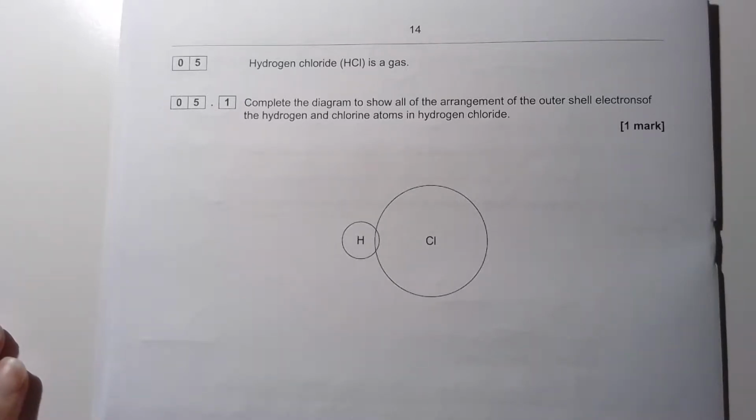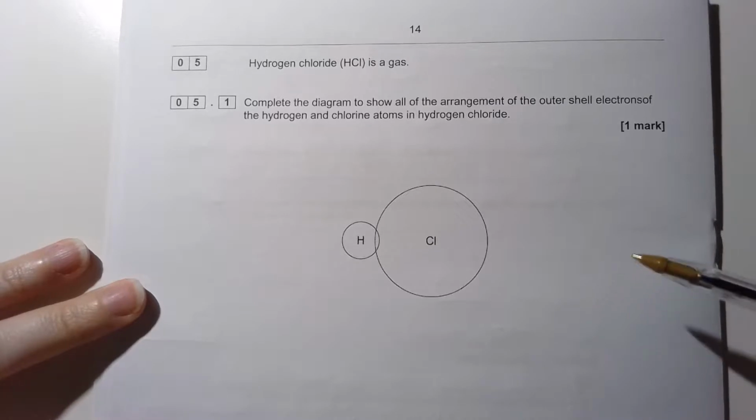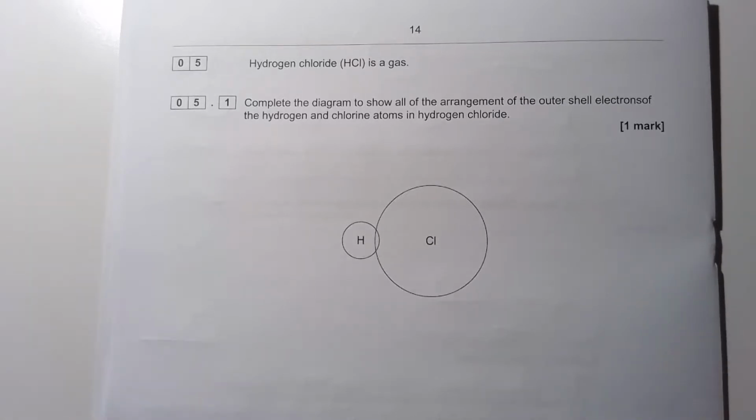We're going to look at quite a 1-mark question this time, but it's covalent bonding. And this is something that could come up in both of your chemistry exams, but it's something that you're going to have to learn to do.